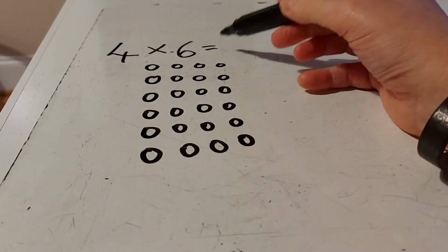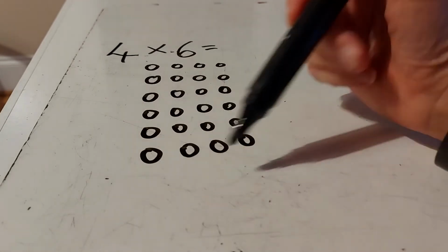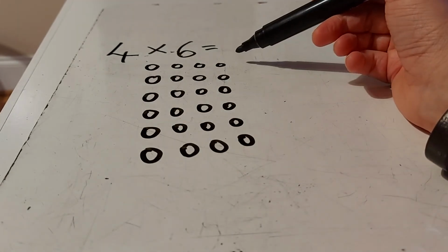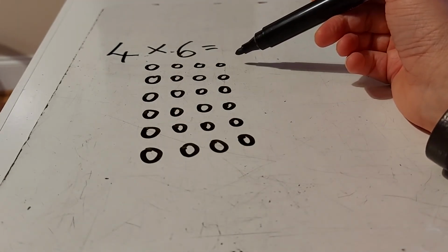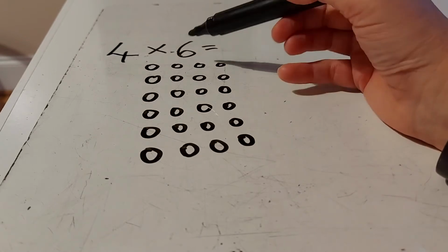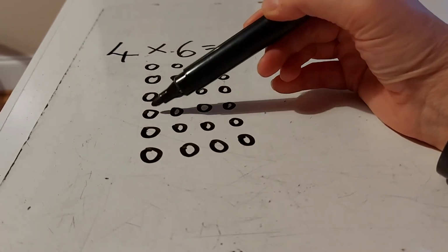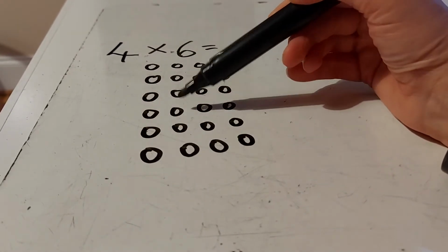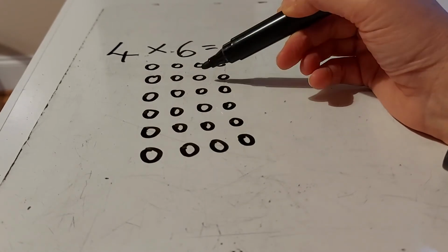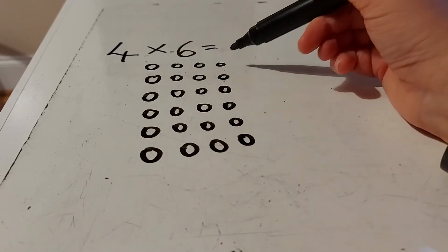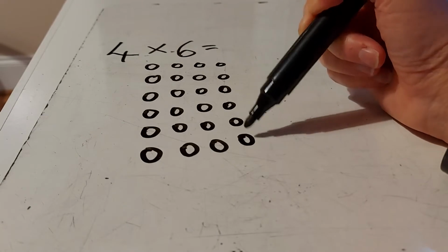Now, because it says equals here, I need to find out altogether what I've got. What does 4 and 6, when times together, how many do we have altogether? So I can count. 1, 2, 3, 4, 5, 6, 7, 8, 9, 10, 11, 12, 13, 14, 15, 16, 17, 18, 19, 20, 21, 22, 23, 24.